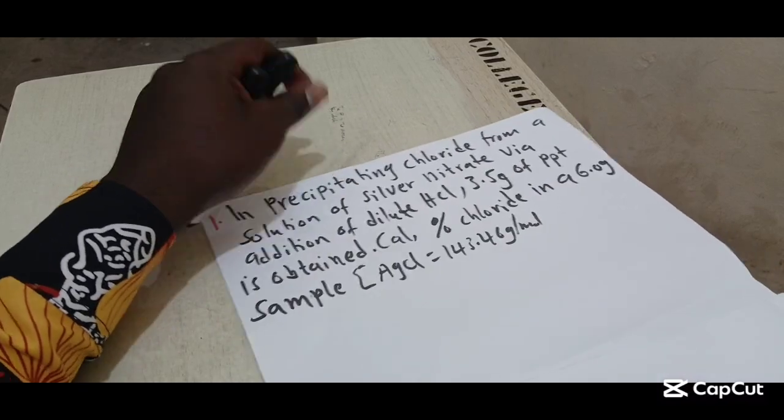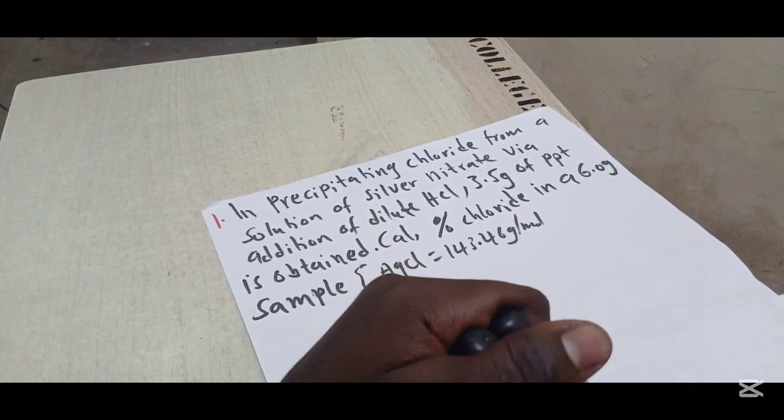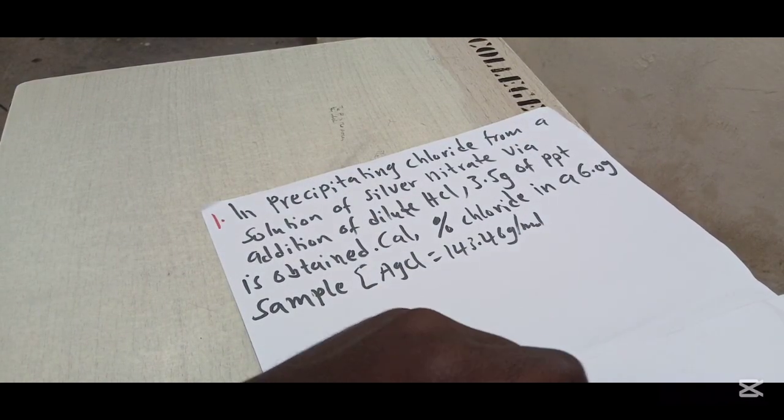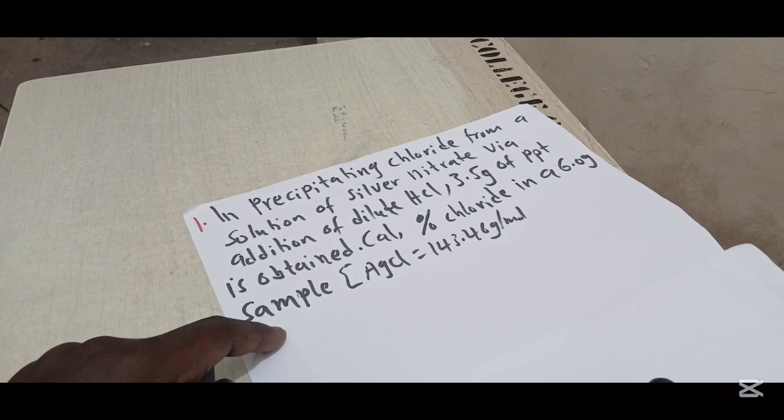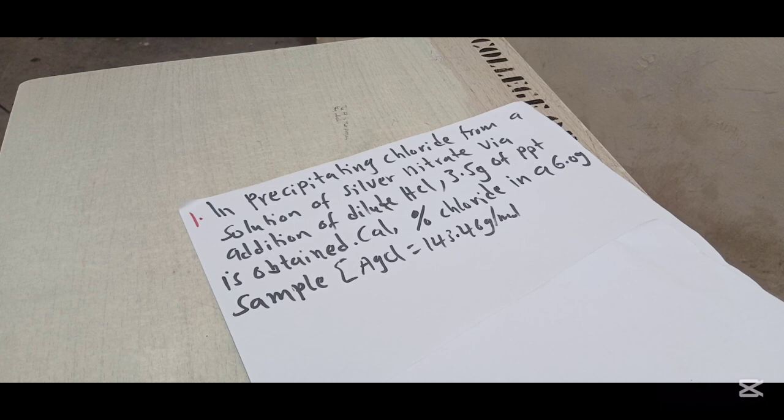How do we solve this problem? In this video, we are going to look at some calculations under gravimetric analysis. Before we continue, we need to know some formulas that we'll be using in this video.